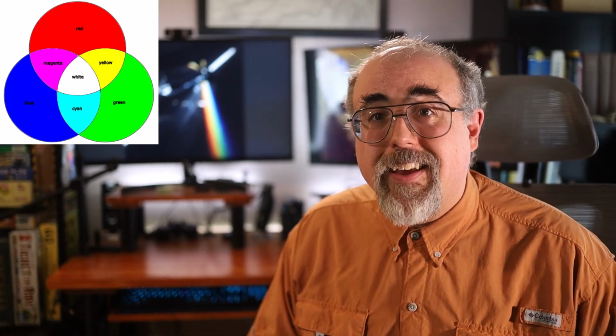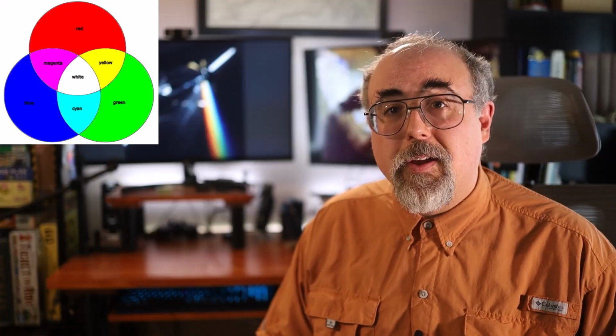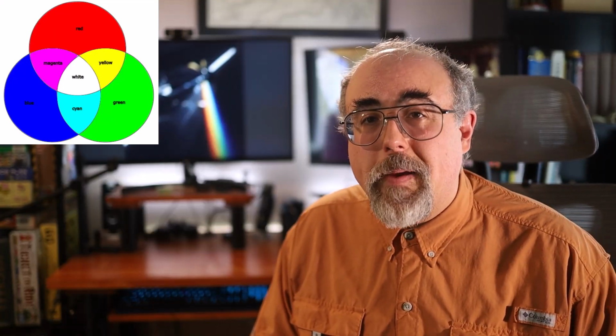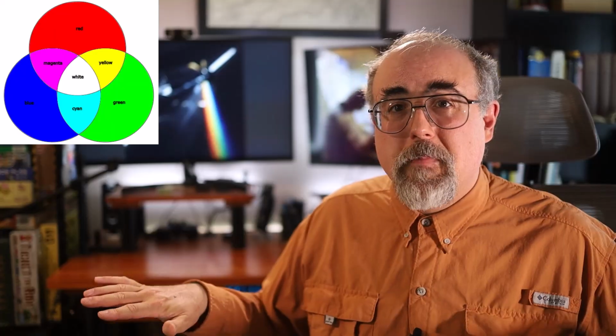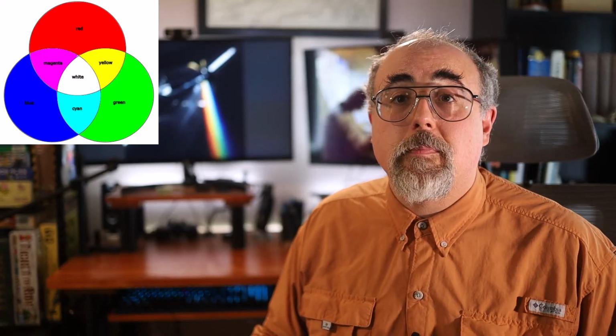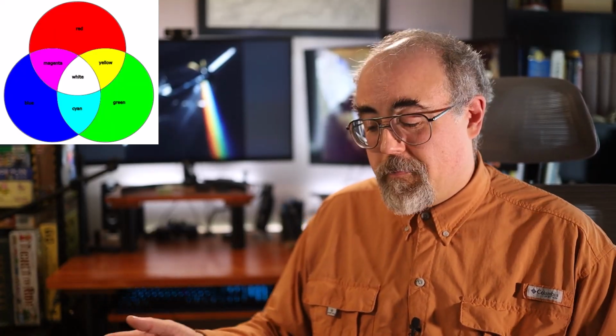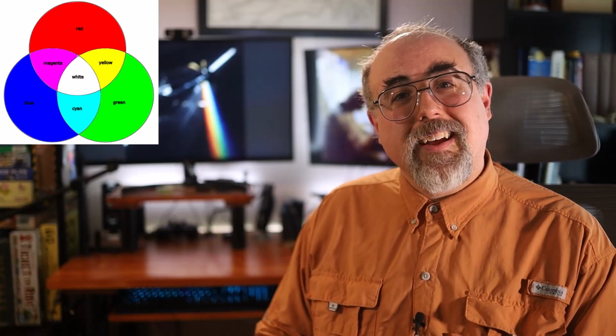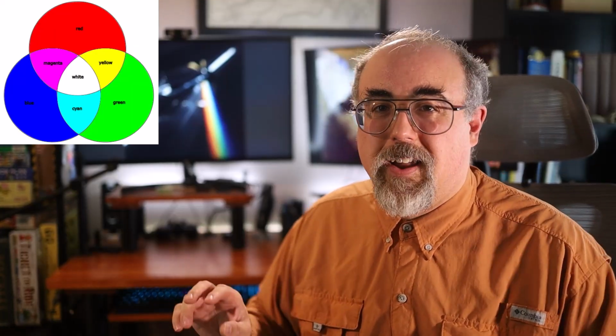Because it turns out magenta, if you look at this guy, that's red and blue. Those are on opposite ends of the spectrum. That's basically the sides are intense, but the middle, the green, is missing. So magenta is like a color, but not a color. It's a color, but not a wavelength. It's not on the spectrum.